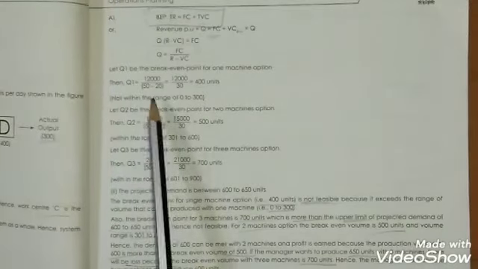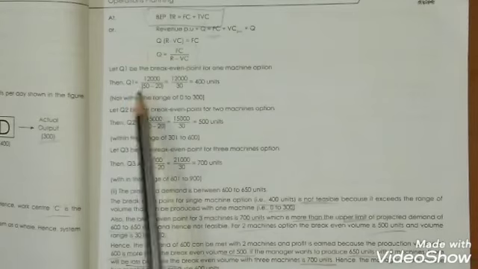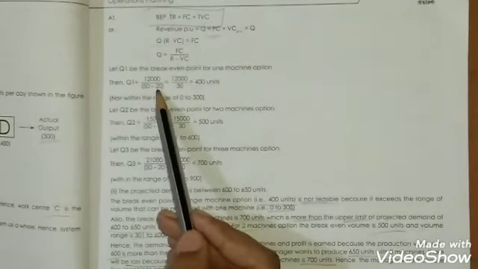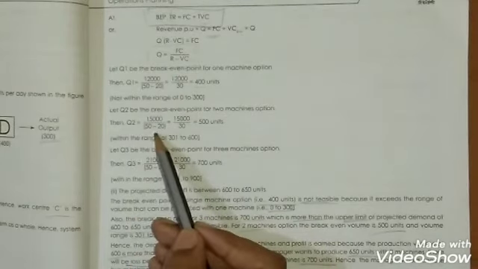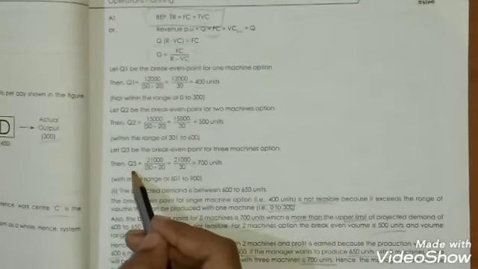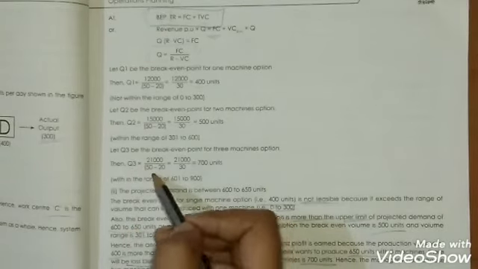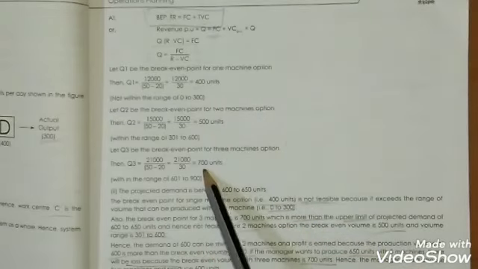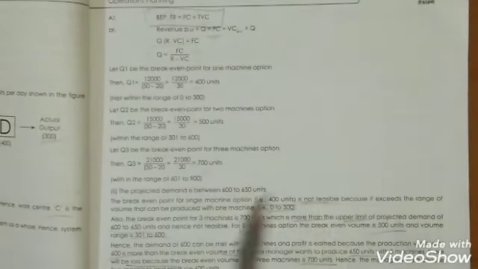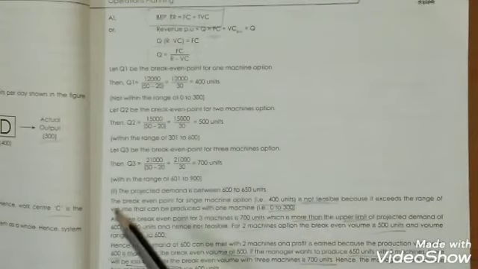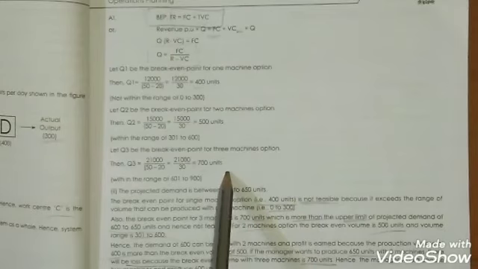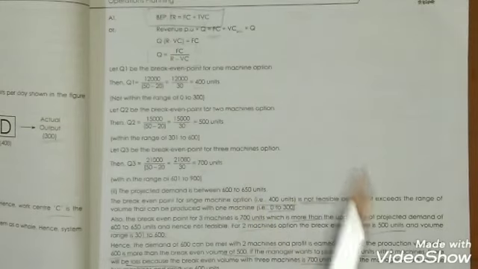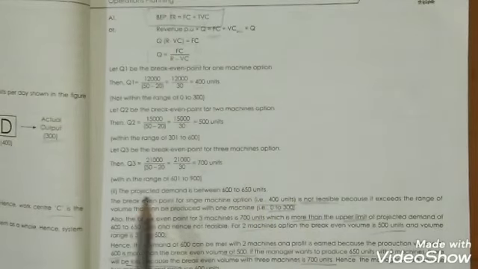For quantity 1, that is for using only one machine, we apply 12,000 divided by 50 minus 20. For 2 machines, 15,000 divided by 50 minus 20. And for 3 machines, 21,000 divided by 50 minus 20. The answers will be 400 units, 500 units, 700 units. These are the outputs, so we have to compare them. Okay, for the first question, that is the BEP sales, we find it like this. Then we move to the second question.